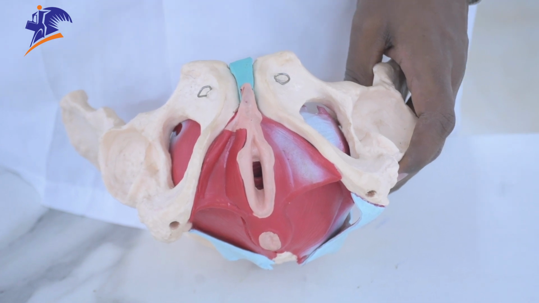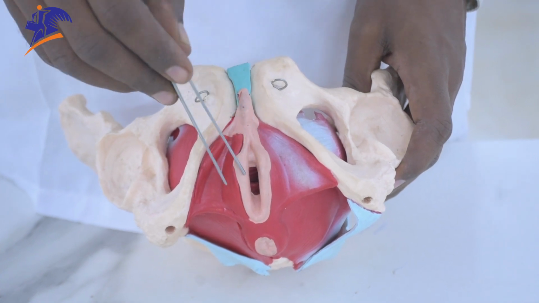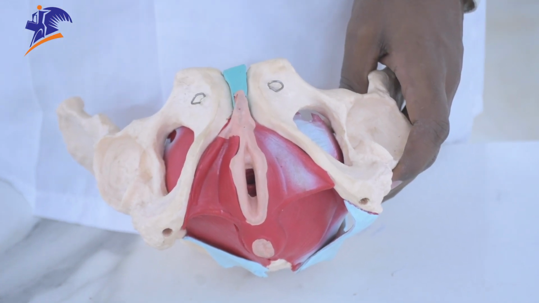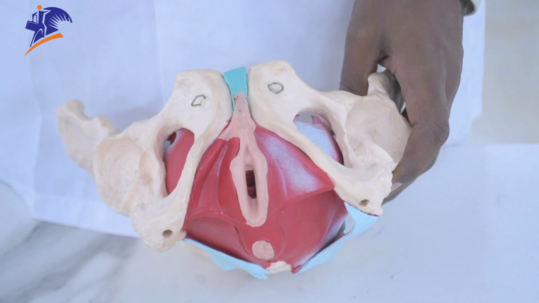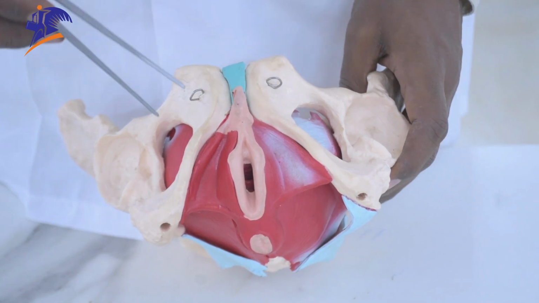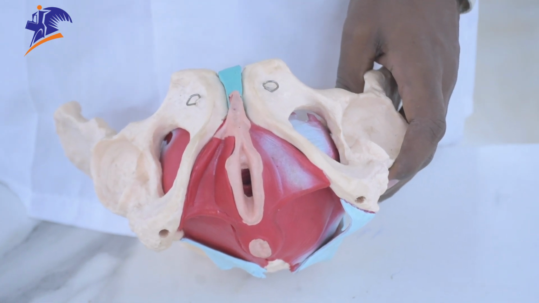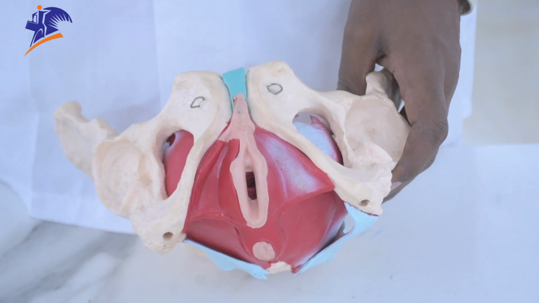We have muscles, we have nerves, and we have the external genitalia in the male. In the female, the contents of the superficial perineal pouch are also muscles, nerves, and branches from the pudendal nerve. In the male, the roots of the penis, testis, and spermatic cord are found.